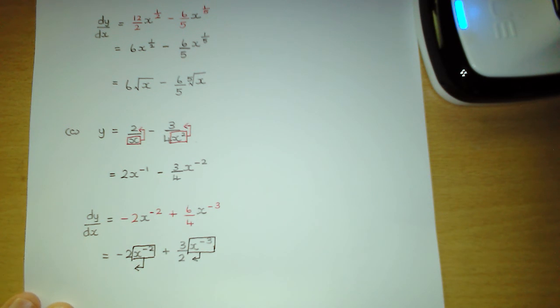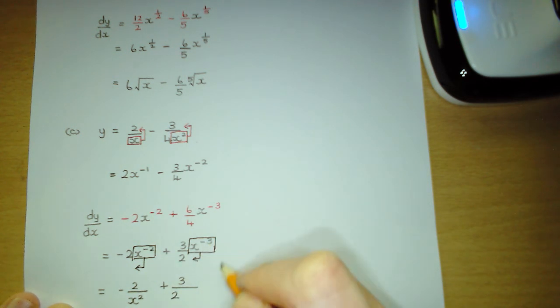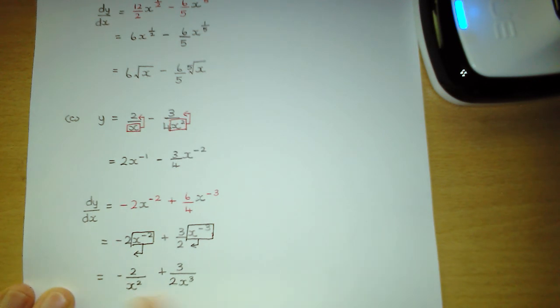Anytime you want to change the sign of the power of x, you just slide x either to the top or the bottom. So minus 2 is going to stay on the top. And that's all going to be over x to the power of positive 2. And then we've got plus 3, it stays in the top. And then we've got 2 in the bottom. And we're going to slide x to the bottom line, so we're going to change the sign of its power. So it's going to become x cubed. And there we go, we have fully differentiated the curve in part C.